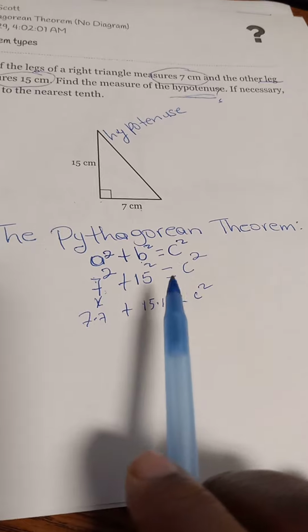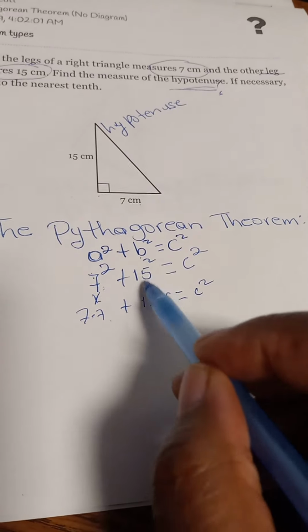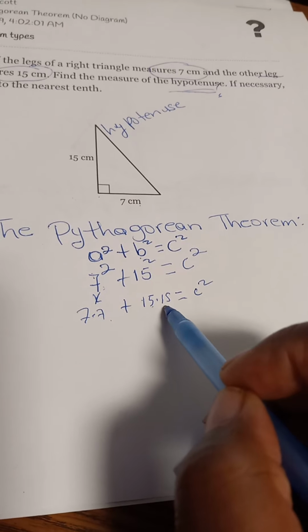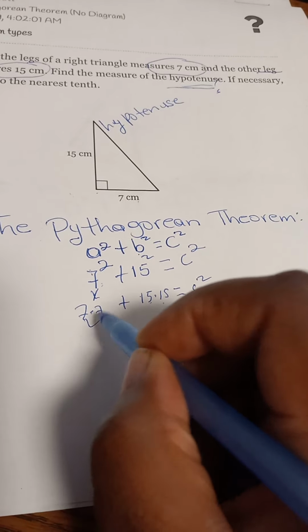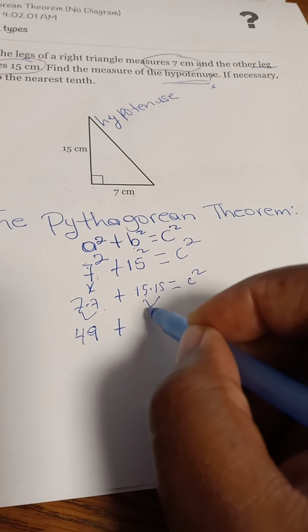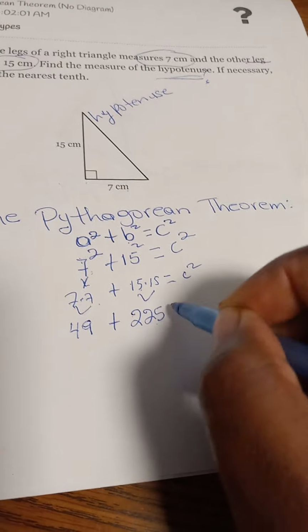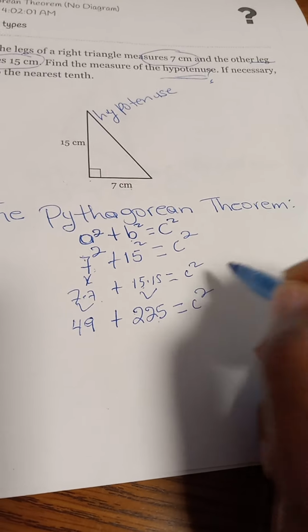Also, you can put it in a calculator. So 7 times 7 is 49, plus 15 times 15 gives you 225, and that's going to be equal to c squared.